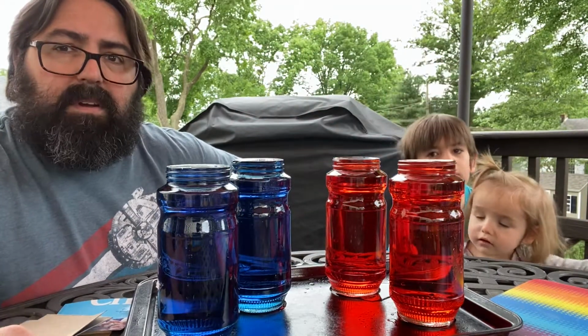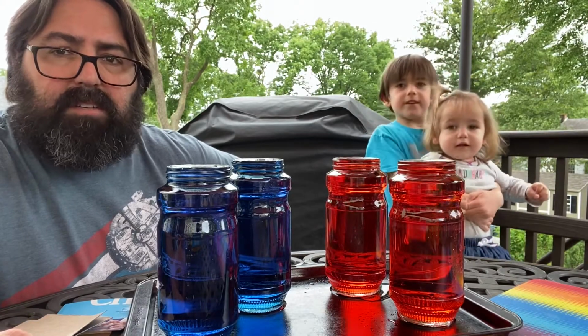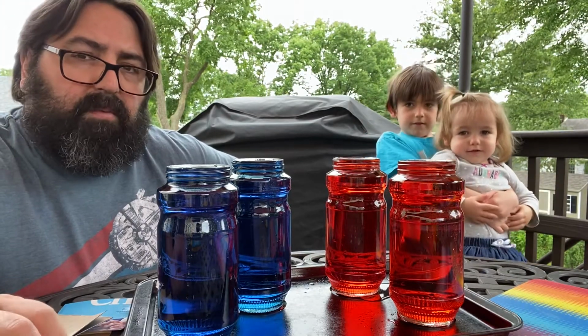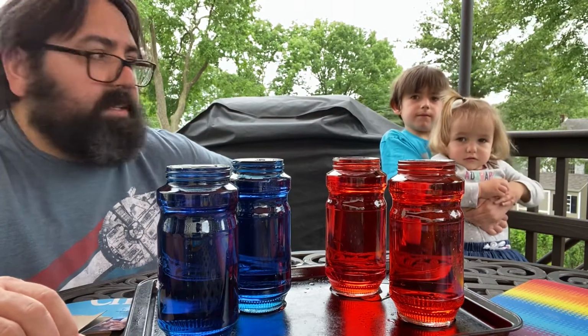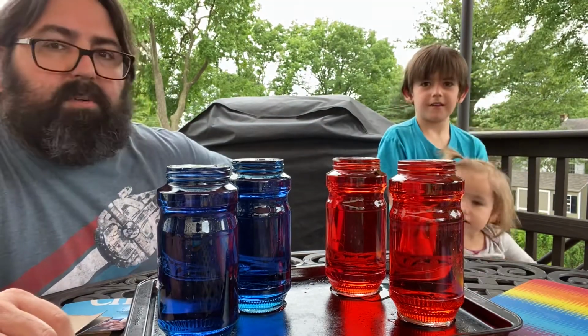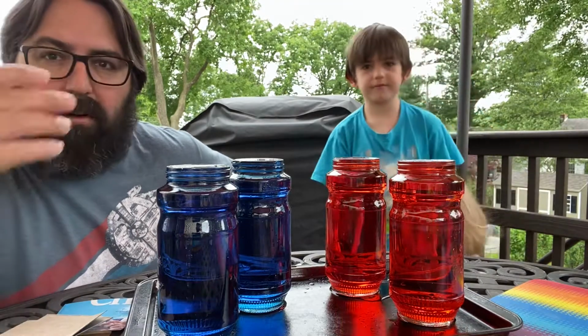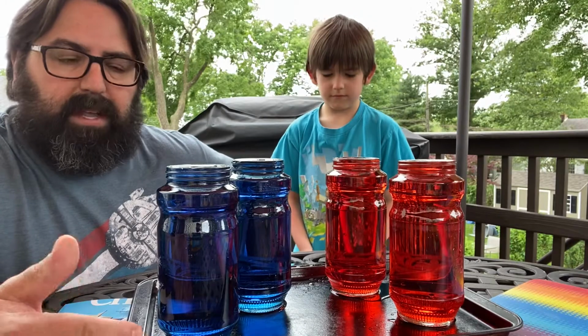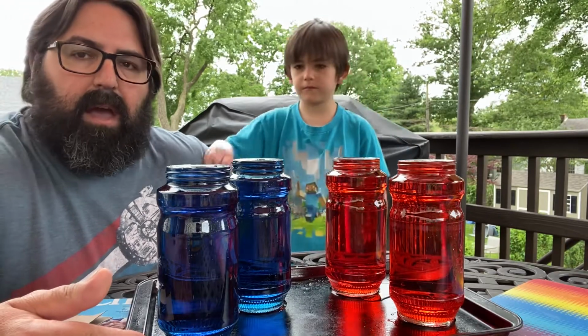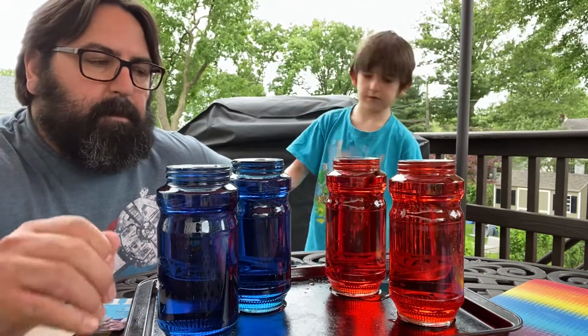So today we are going to investigate convection currents. If you remember from your reading, convection is a type of heat transfer with fluids. Fluids are any kind of air or gas and liquid. So liquid is a fluid, air is a fluid, okay? They're both fluids.